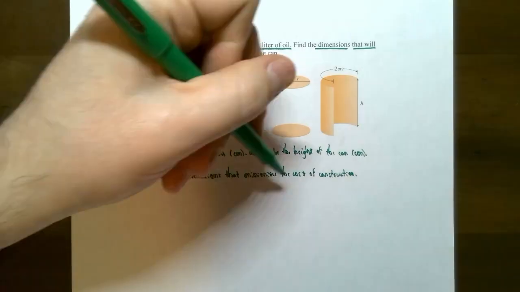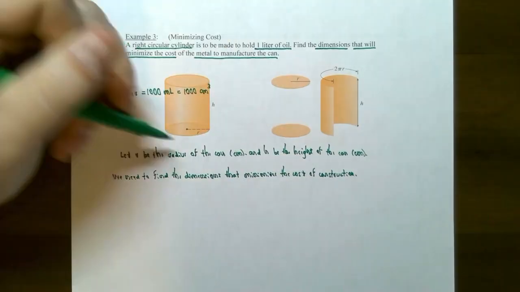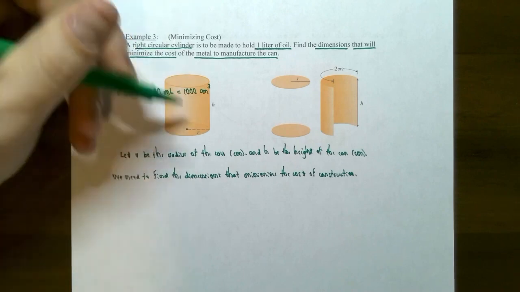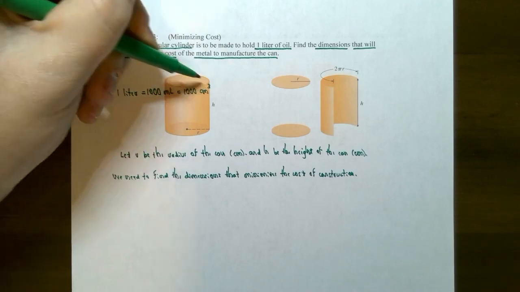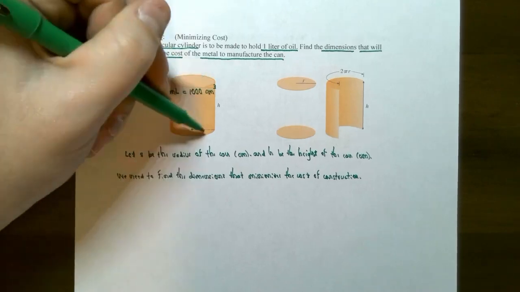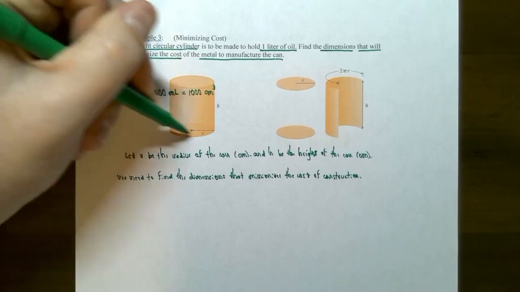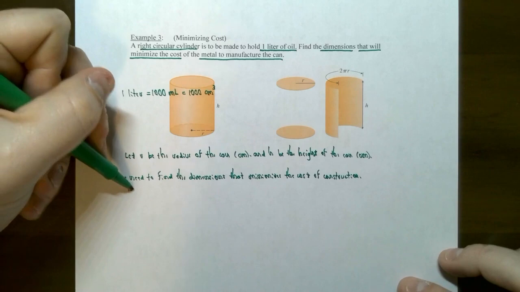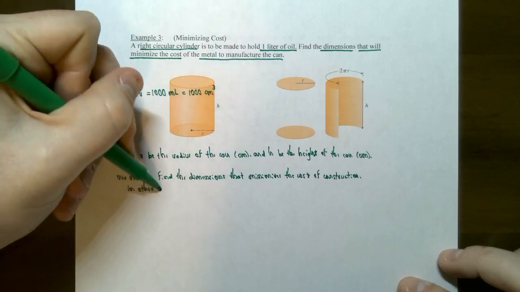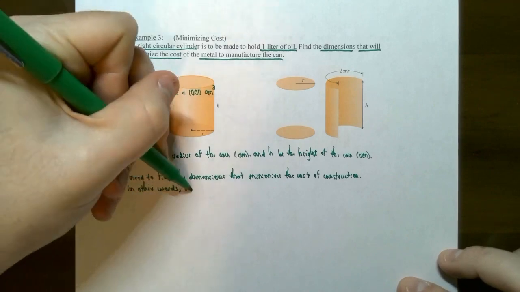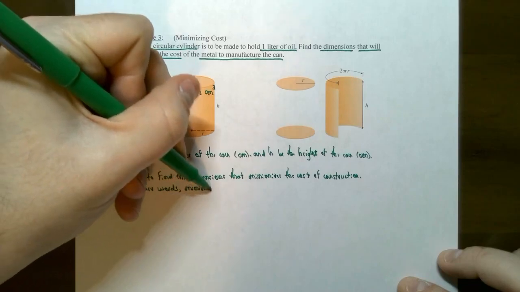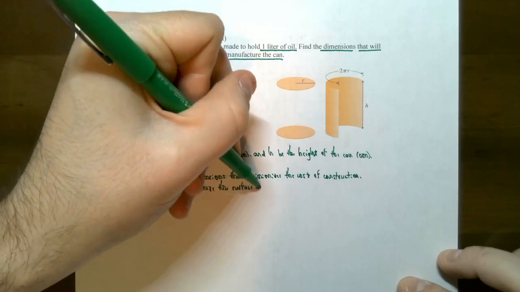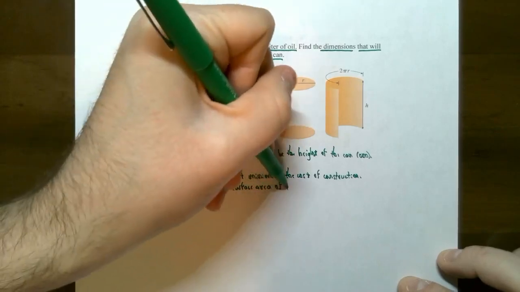Well, to minimize the cost, you're trying to minimize the amount of material that you're using, which in the case of this can, you're forming the top of the can with material, the bottom of the can, and then also the body of the can. This is referring to the surface area. So in other words, minimize the surface area of the cylinder.